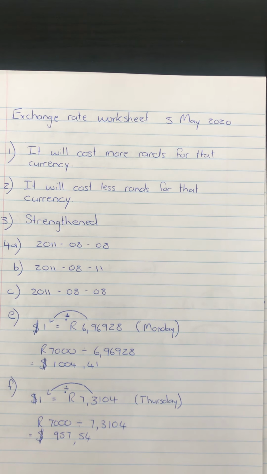Right, so 4A, on which day would Bianca have received the most dollars for 1 rand? So that is the 8th of August. B, on which day would Bianca have received the most rands for $1? And that you will see on the 11th of August. 7 rand 31 cents.